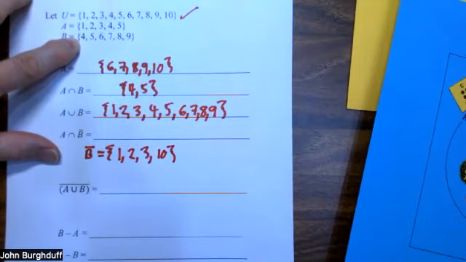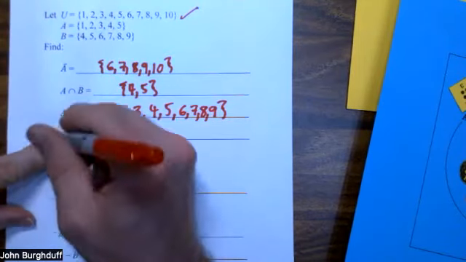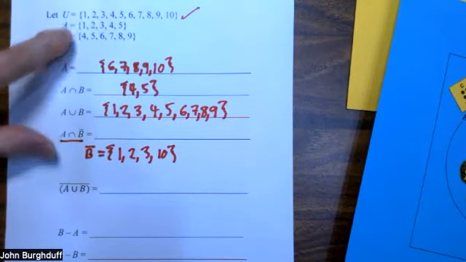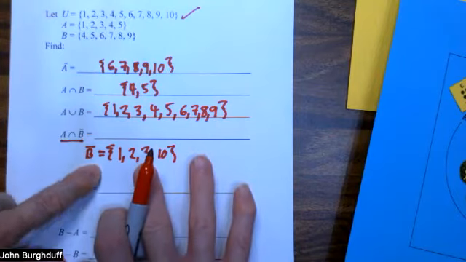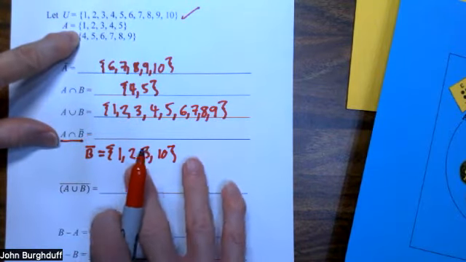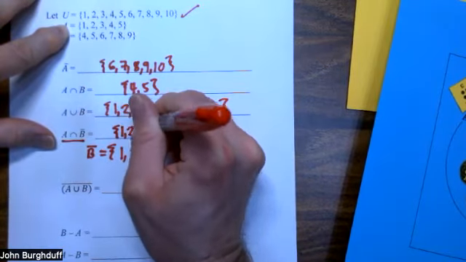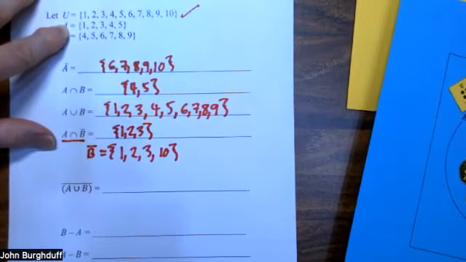That's B complement. But the intersection of A and B complement would be all the elements that are both in A and in B complement. Are there any that overlap in here? It looks like 1, 2, and 3 would do it. Those numbers are both in A and in B complement.